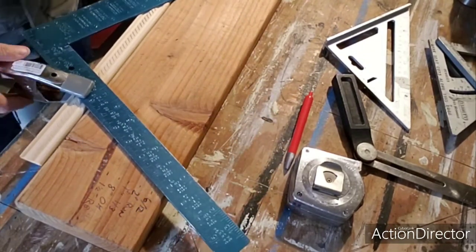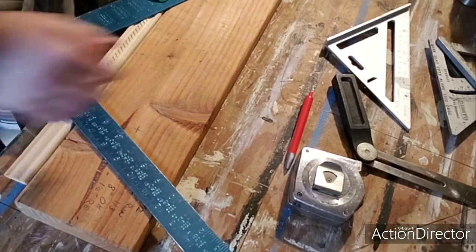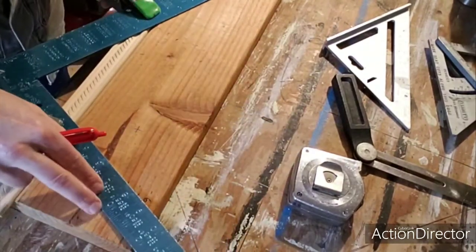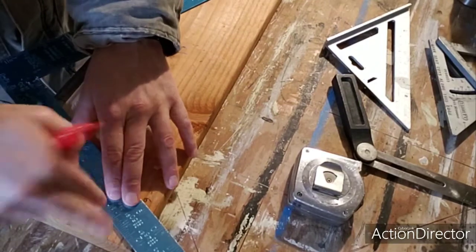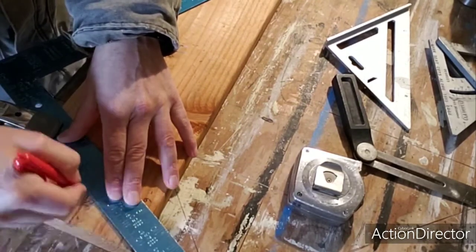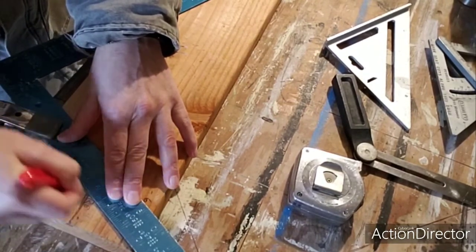Okay, so again, 6/12. What we're going to do is mark out along the tongue here. This is going to be the ridge mark, or the plumb mark.